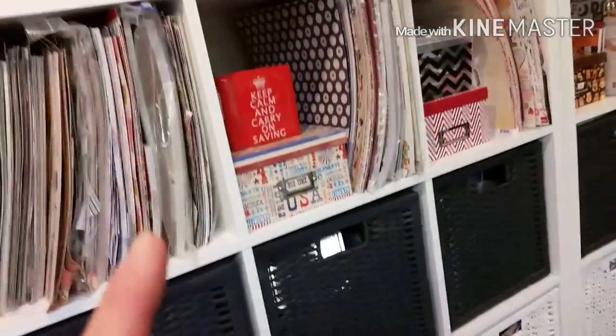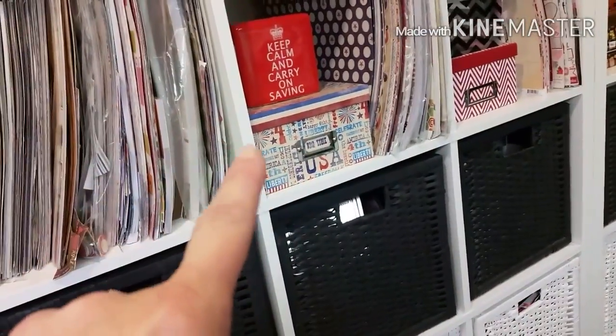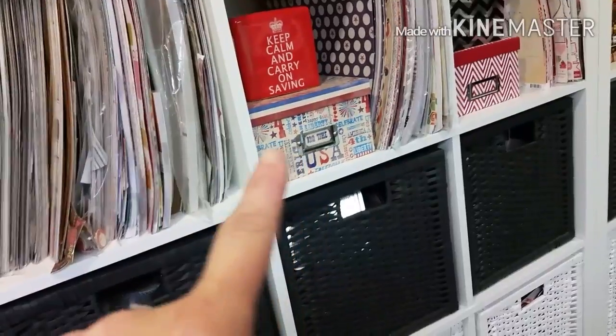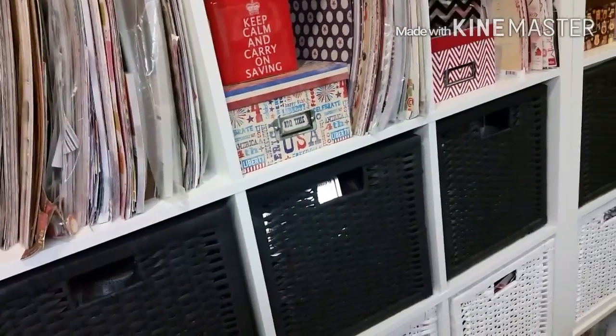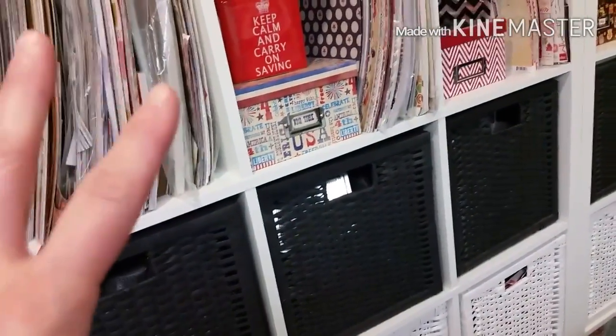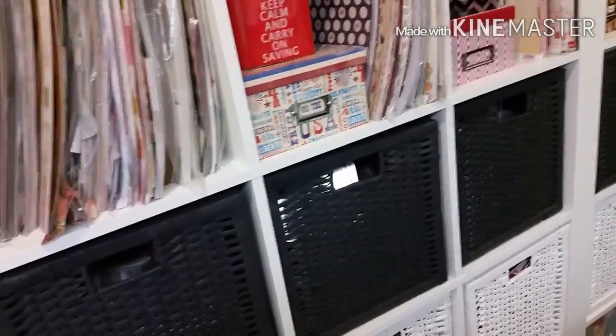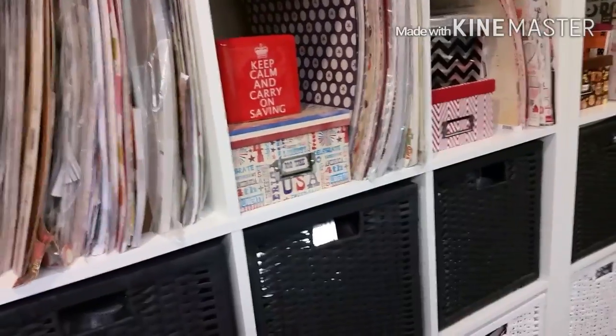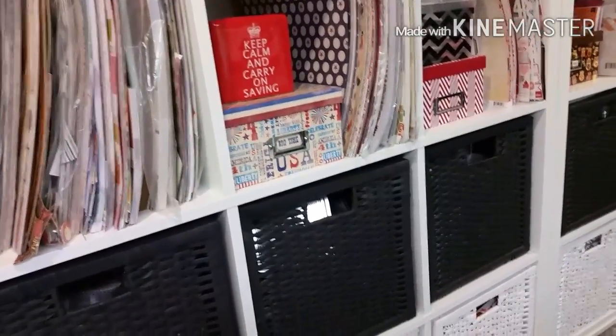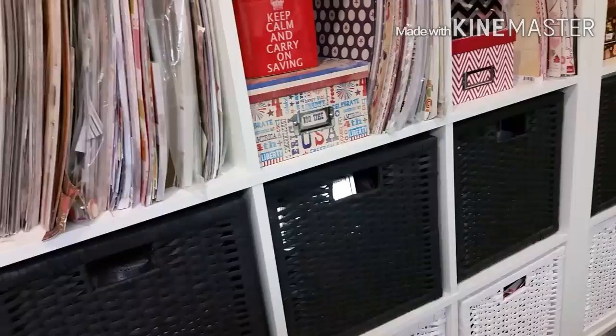Here I have 4th of July. So all my 4th of July and patriotic photos go in here. I go to a lot of political rallies and things, and so they all go in this box because I know that they're going to go with the 4th of July red, white, and blue color scheme. So if I'm working with a kit of 4th of July product, I grab the box, and I'm going to have multiple photos that are going to work perfectly with that kit.